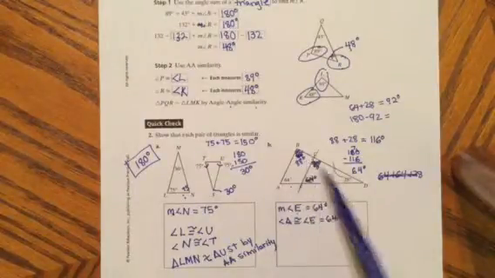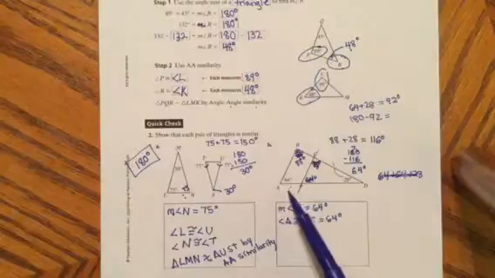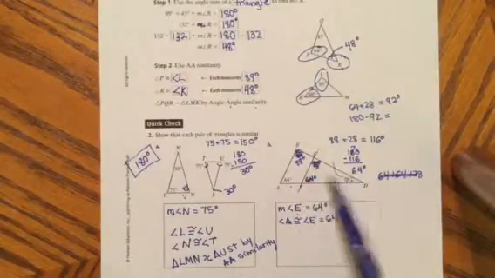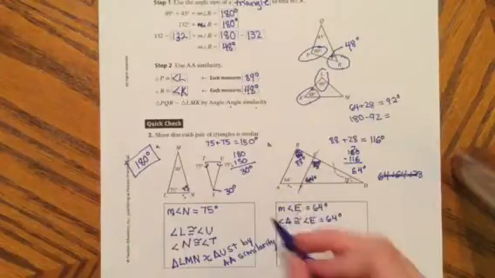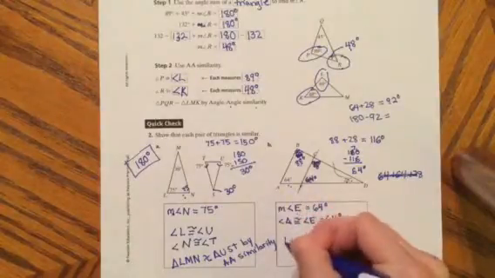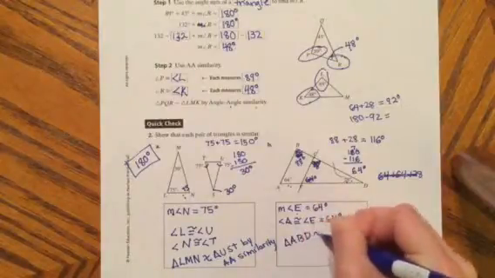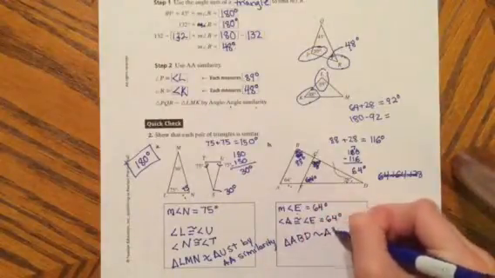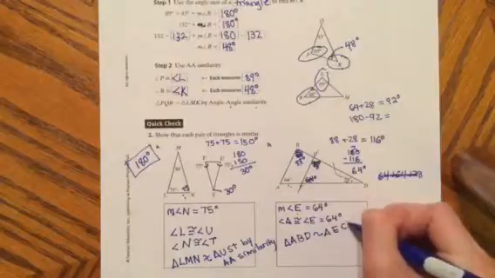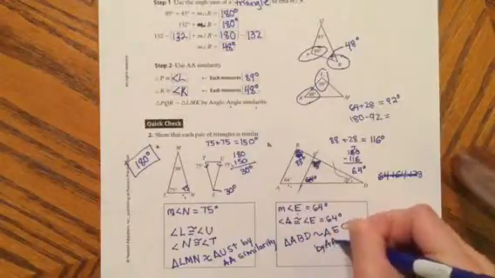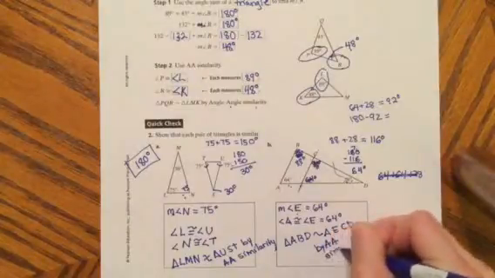So all the angles have the same measurement, 64, 88, 28, 28, 88, 64. So we know that triangle ABD is similar to triangle ECD by the AA similarity theorem.